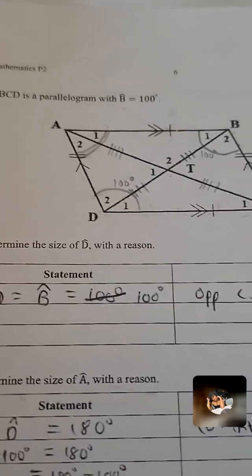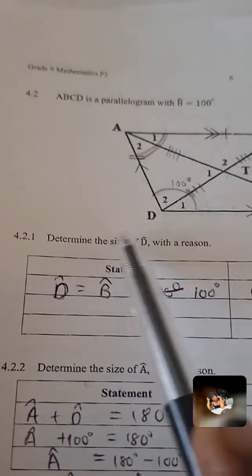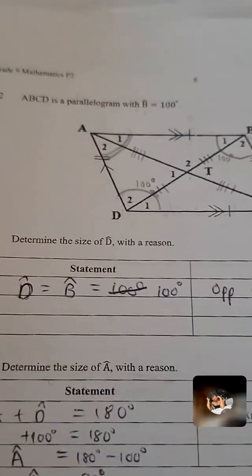But like you said, if it was D1, you see, they gave me only angle B, and they're saying here, determine the size, which means they want a numerical value. If they were saying D1, they would have to give me more information, which they haven't.